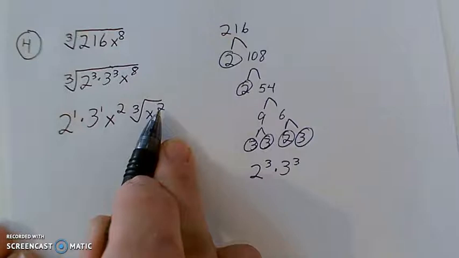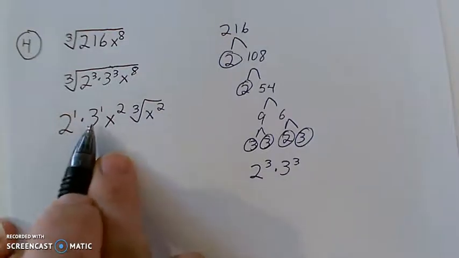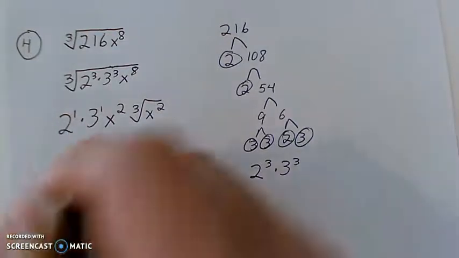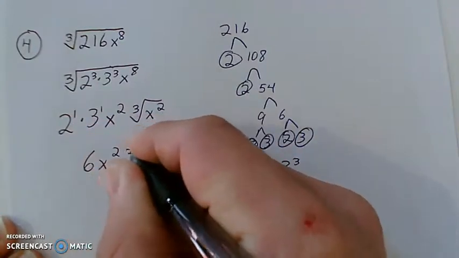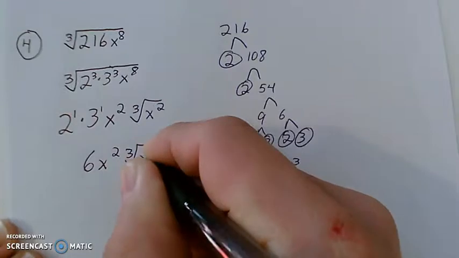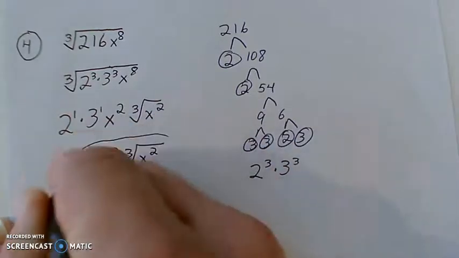At this time, I'm now going to multiply the 2 and 3 together. 2 to the first times 3 to the first is 6. x squared times the cube root of x squared. And that's your final answer.